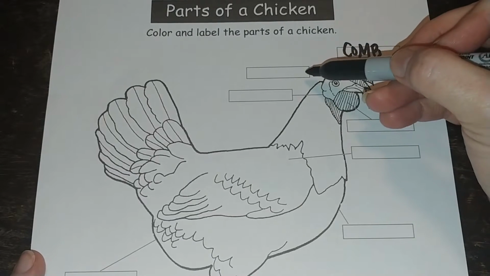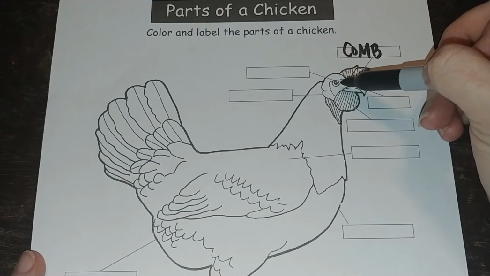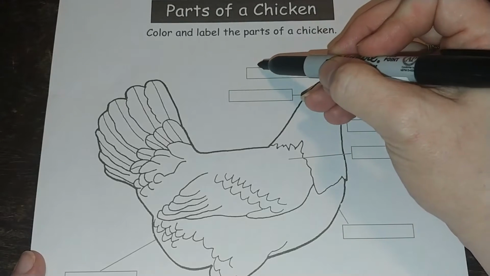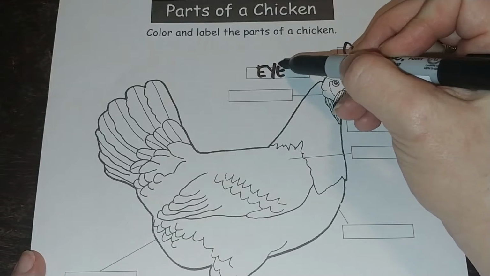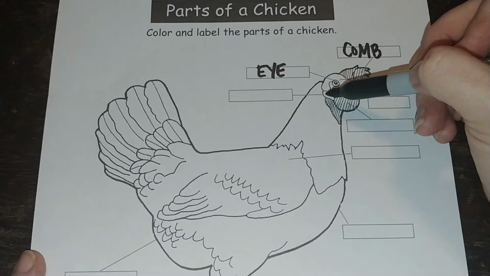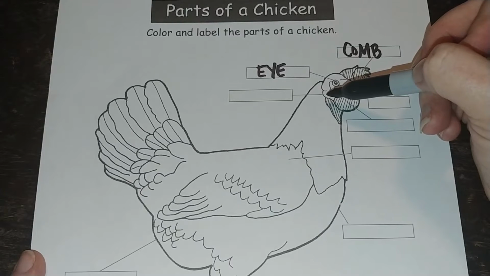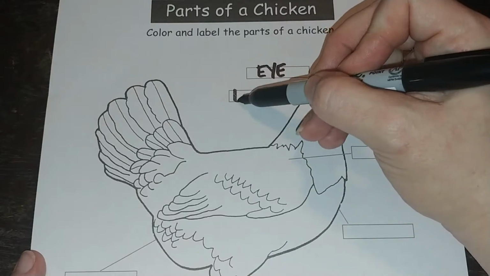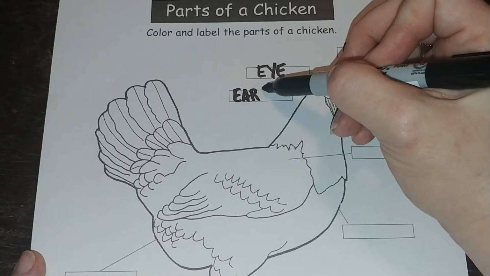All right, then we're going to move down over here, and this square points to the chicken's eye. And below it, that points to this part on the chicken. And this is the part when you're looking at the chicken, you may not really see it. They're kind of hard to see under the feathers, but this is the chicken's ear lobe.